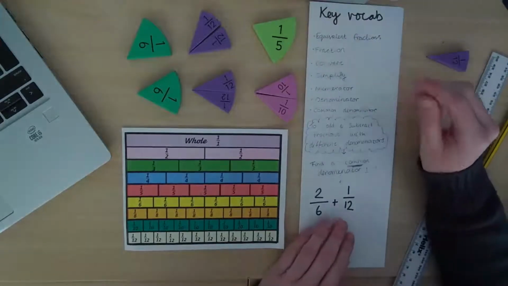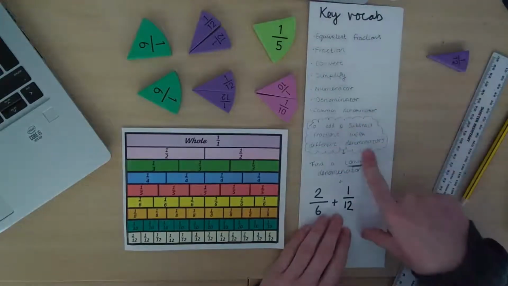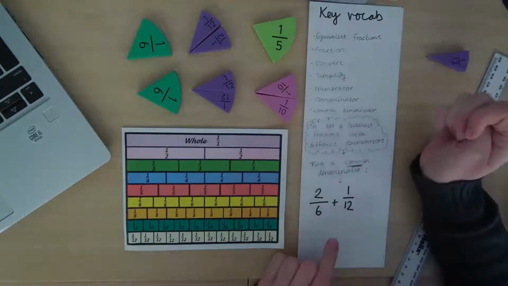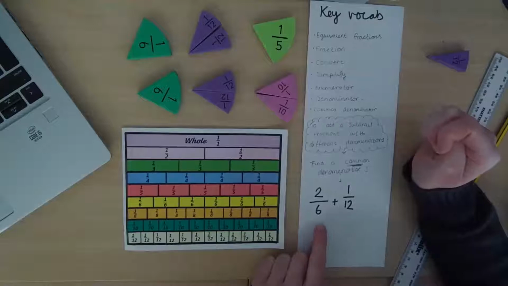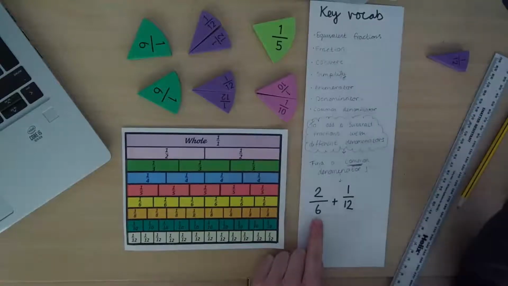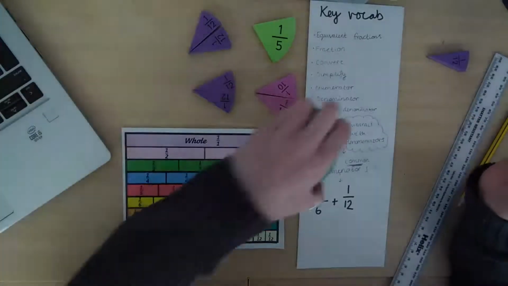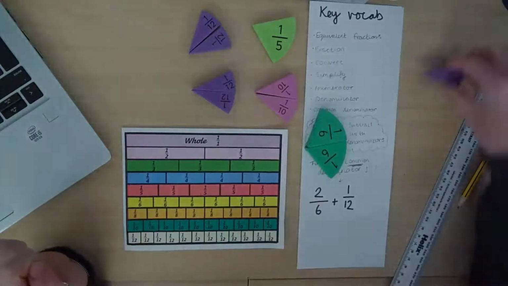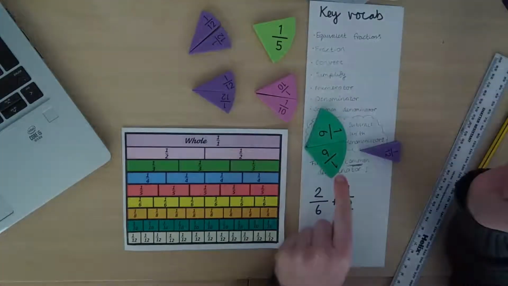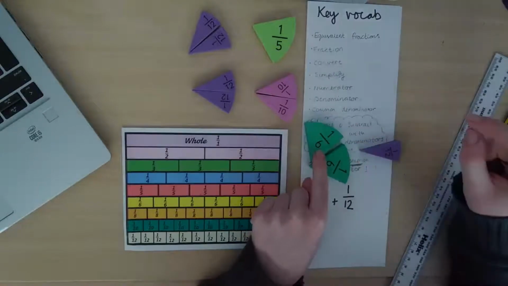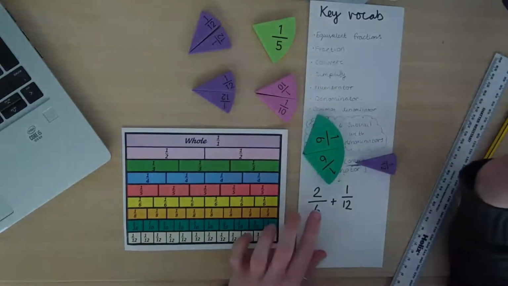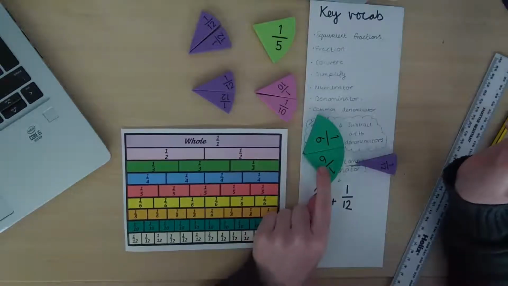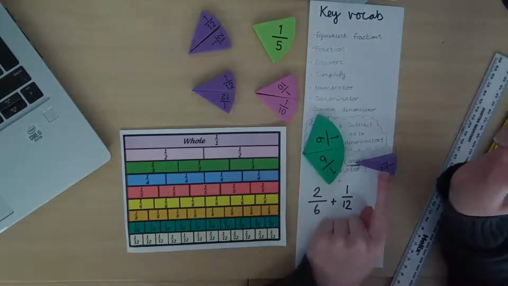When adding and subtracting fractions with different denominators, we need to convert one fraction to have an equivalent fraction with the same denominator. So I can see here, I want to add my 2/12 to my 1/12, but they have different denominators. Their bottom number is different. So to find out the answer to this calculation, I need to convert my 1/6 to twelfths.